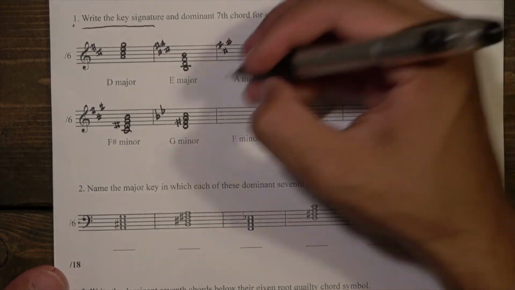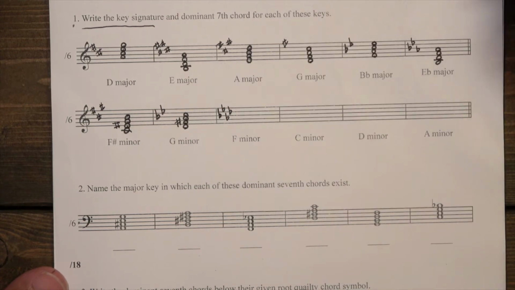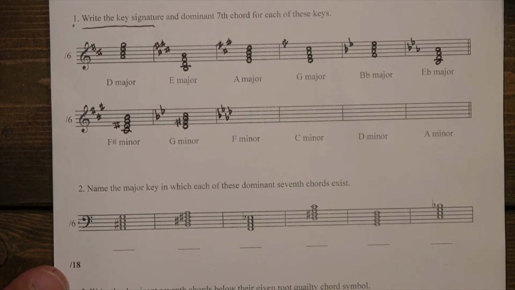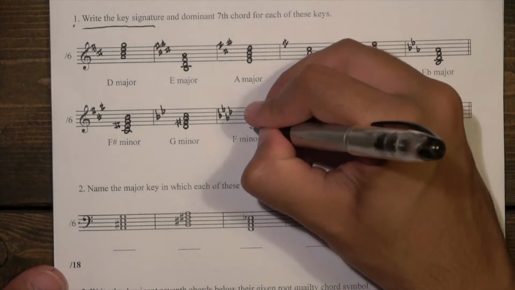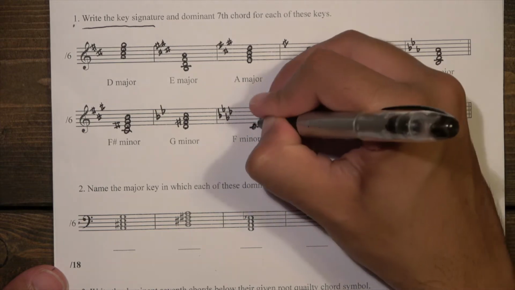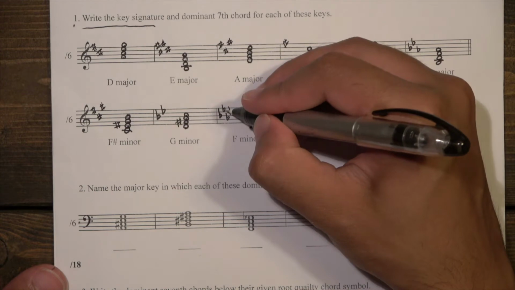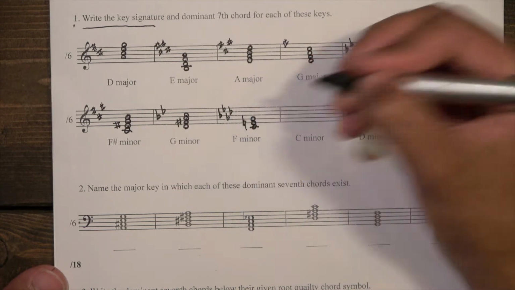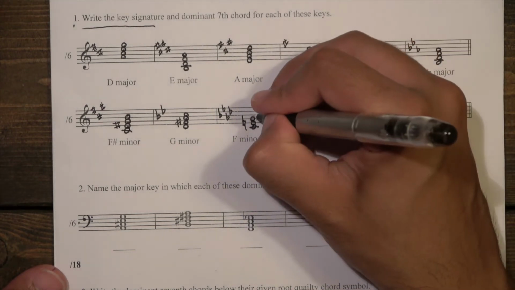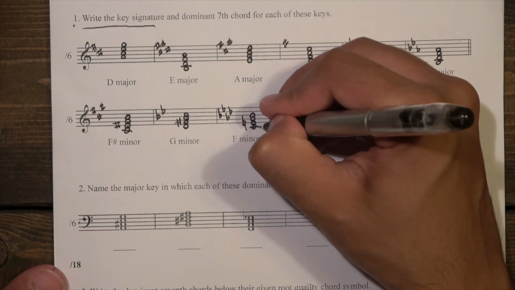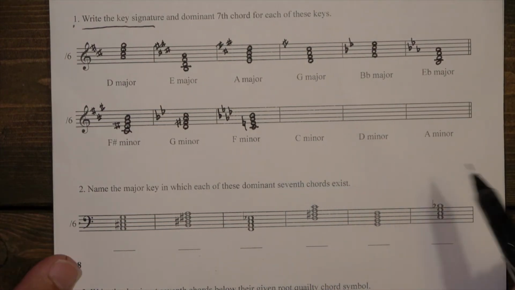F minor. Key signature of F minor is 4 flats, B flat, E flat, A flat, and D flat, because F minor is the relative minor of A flat major. 5th note of F minor is C. Now we need to build a C major triad, and I can do that by making this E natural instead of E flat. That's a C major triad. And step 3 is to add the minor 7th on top. Minor 7th on top of C natural is B flat. That's the right answer.